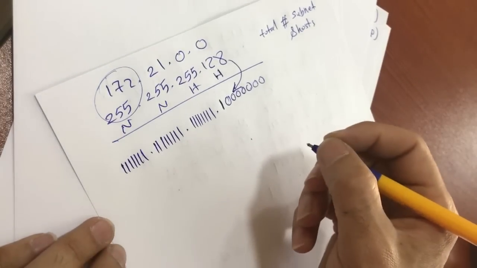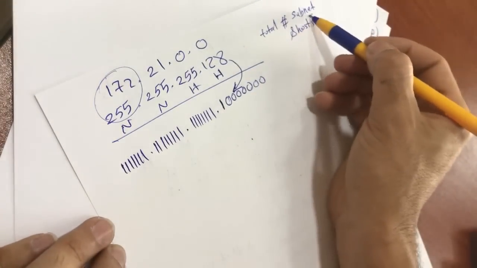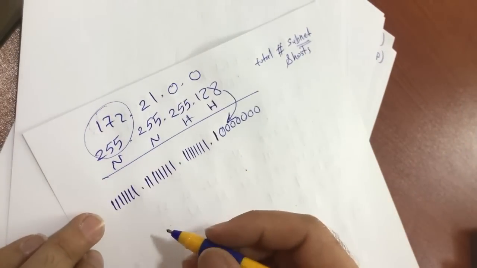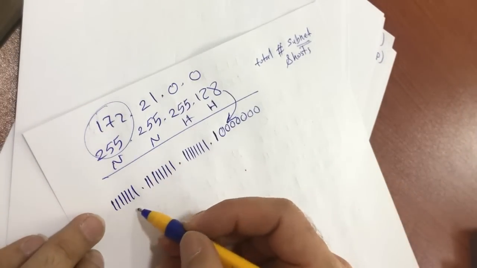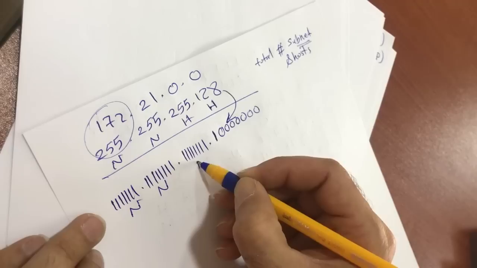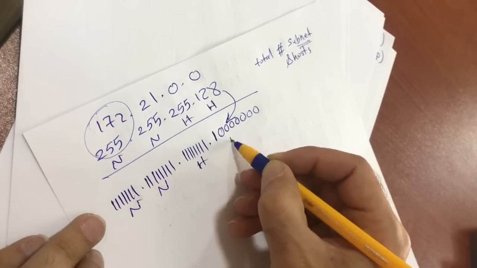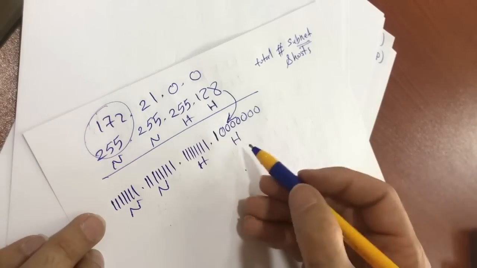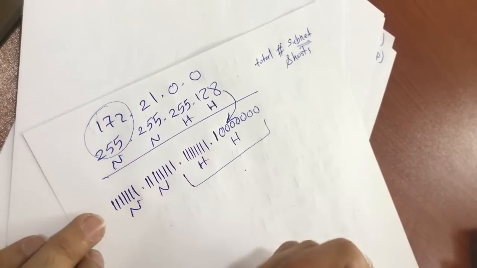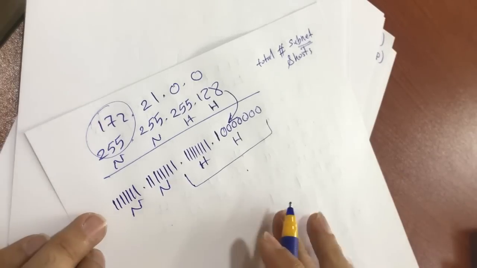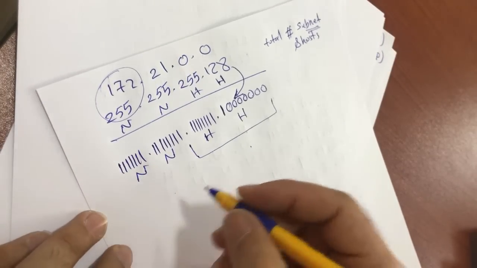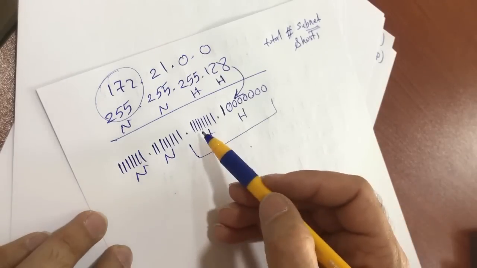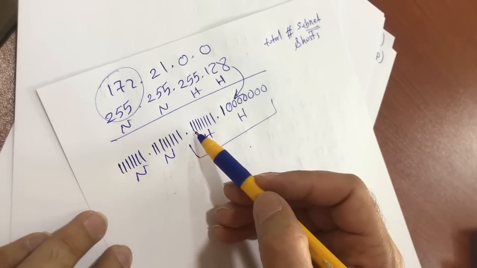So to find the total number of subnets, what we do, this is 2 network portions and we have 2 host portions, so the work will be on these 2 octets. These represent the subnet bits.